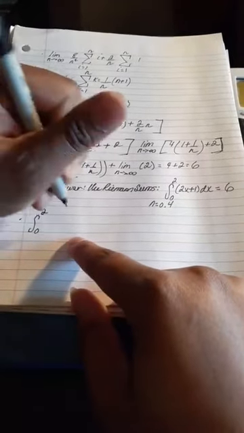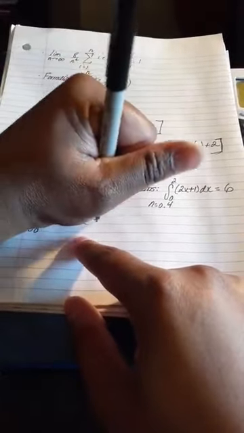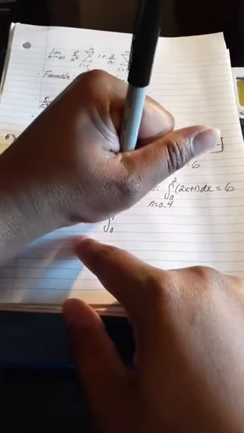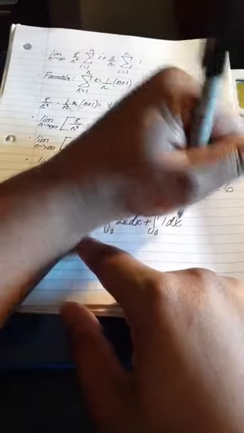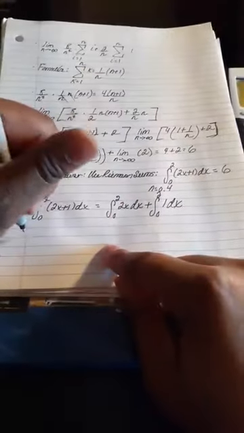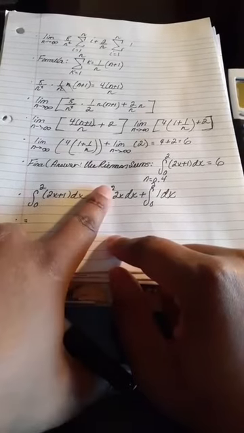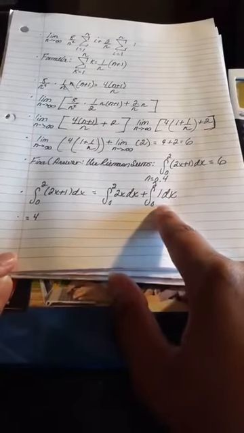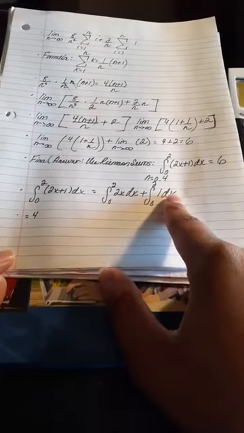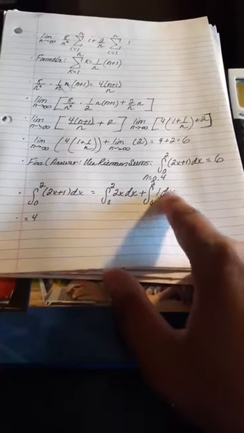So from 0 to 2, we had 2x plus 1 with respect to x. This is just the integral from 0 to 2 of 2x dx, plus the integral from 0 to 2 of 1 dx. And so clearly, this would be 2 times x squared over 2 evaluated from 0 to 2. That'll simply give us a 4. If we integrate 1 dx from 0 to 2, we just have a constant there, so that's just going to be x, from 0 to 2.